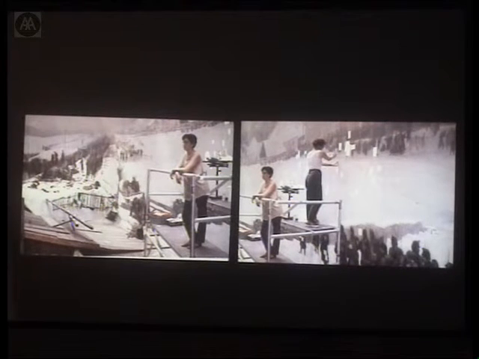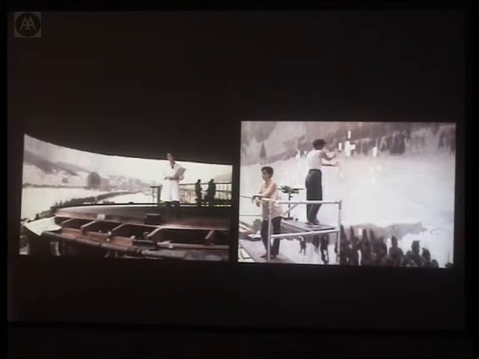Some of them seem to be involved in a kind of reverie, to be gazing into a sort of indeterminate space. I think we see it here and again on the right-hand side. And what they might be looking at, I suppose, is the panorama itself.